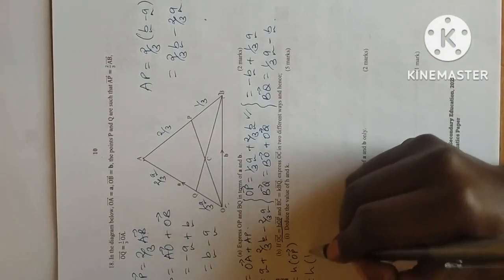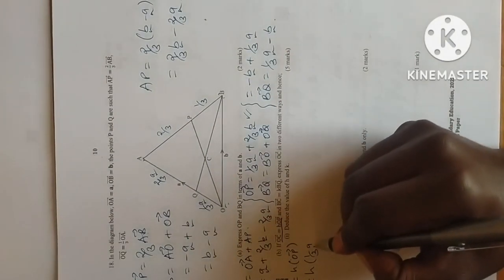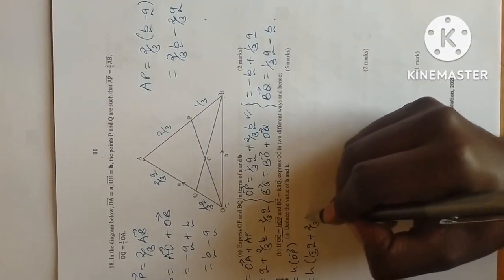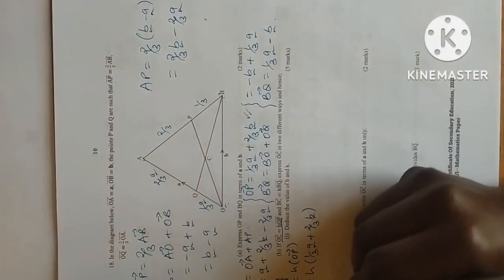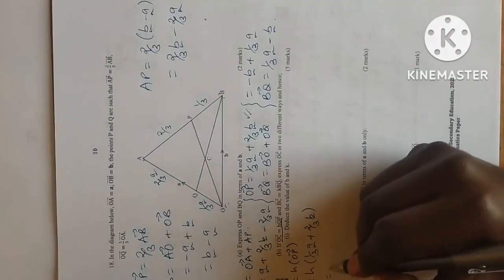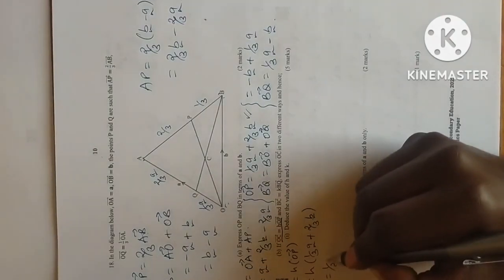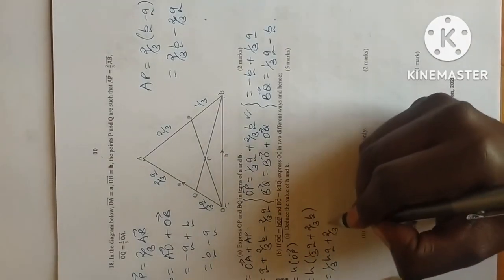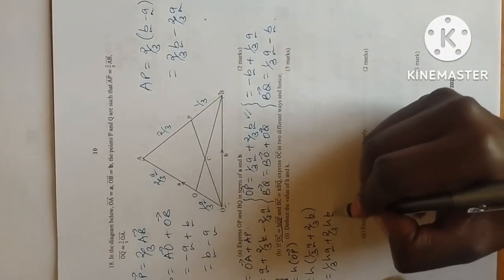OP is 1/3 vector A plus 2/3 vector B. OC is equivalent to 1/3 H vector A plus 2/3 H vector B.